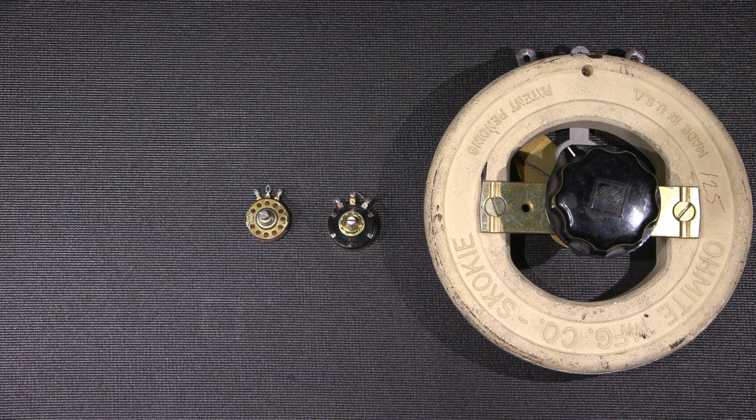So I hope you've enjoyed this rundown on different resistors and how they work in different circuitry and under different frequencies and things like that.